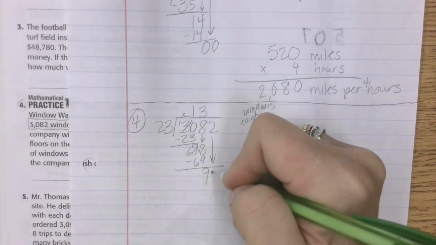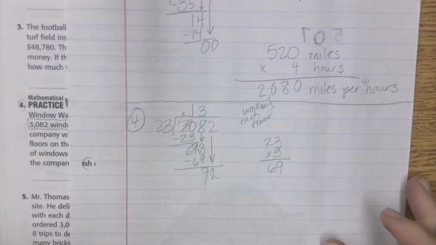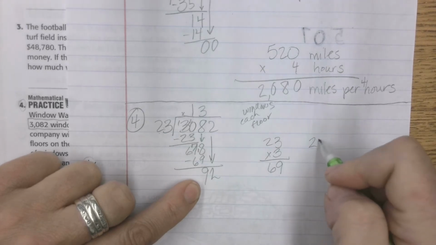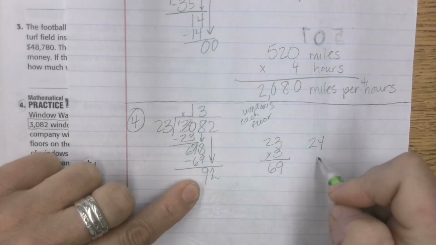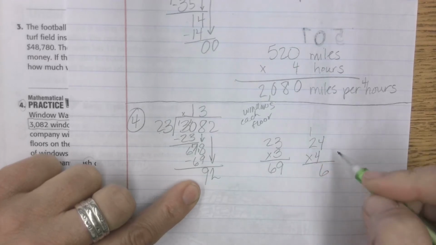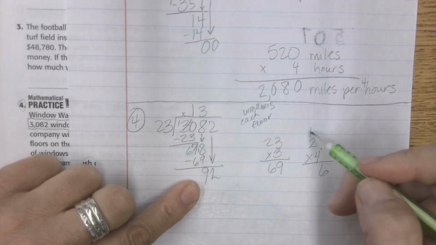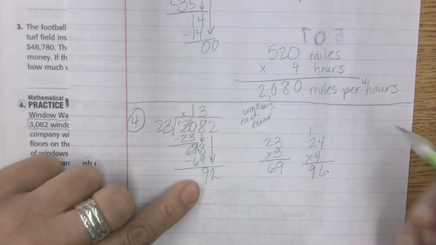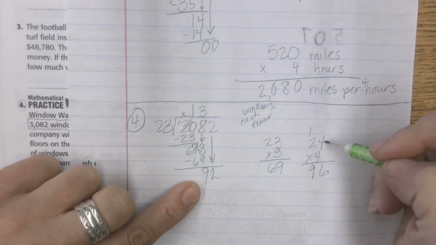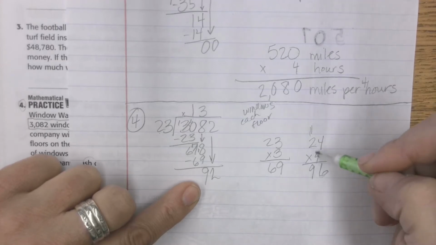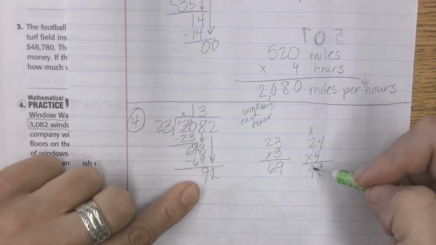Bring down the 2. Now I have 92 here, and I have my bank over here, so I can go, well, I need to go a little bigger, so let's try 24 times 4. 4 times 4 is 16. 4 times 2 is 8, plus 1 is 9. Uh-oh, did I do that wrong? Because that's way too big. Let's check it again. 4 times 4 is 16. Carry the 1. 4 times 2 is 8, plus 1 is 9. So nope, I did it right.